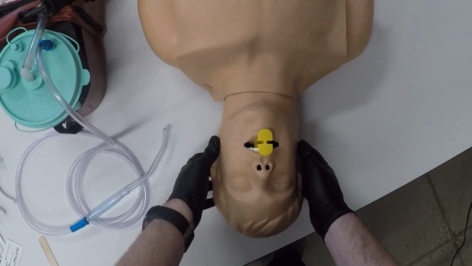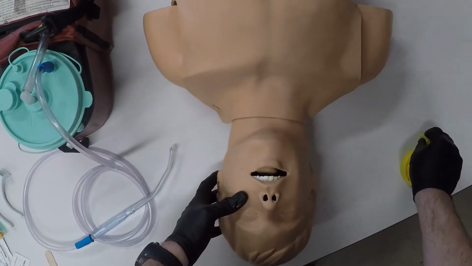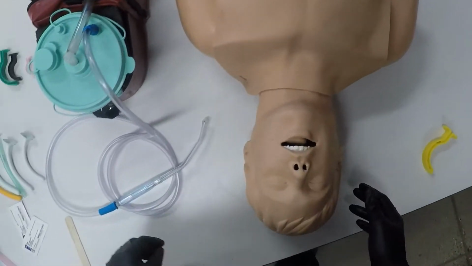My patient is now gagging, so I'm going to remove the OPA. I would consider placing this patient into the recovery position on his side as needed.